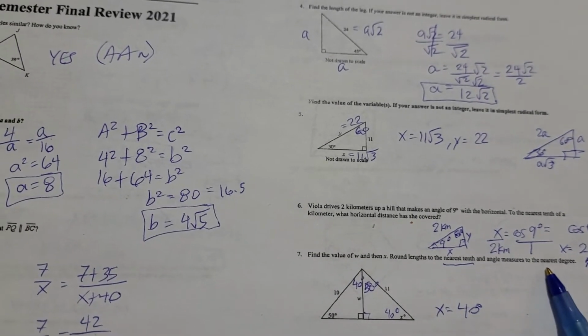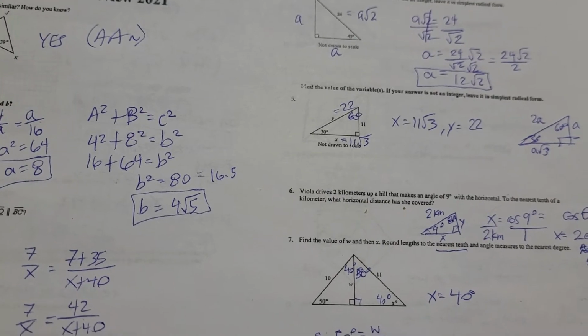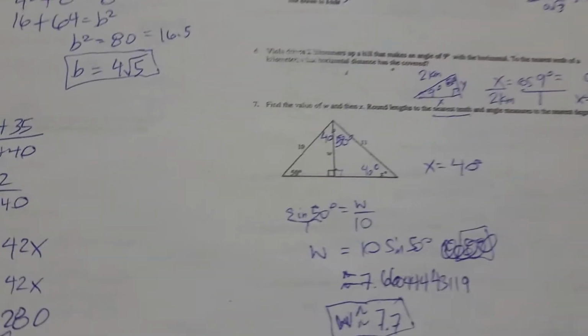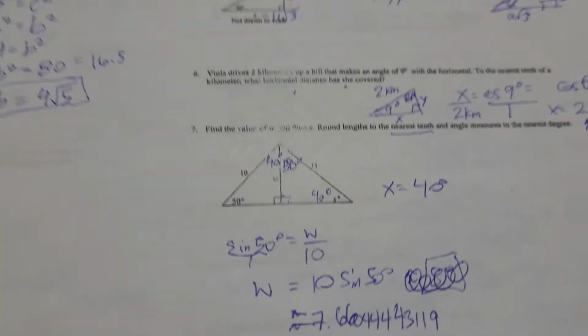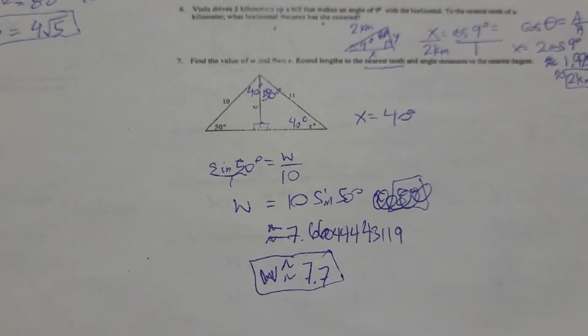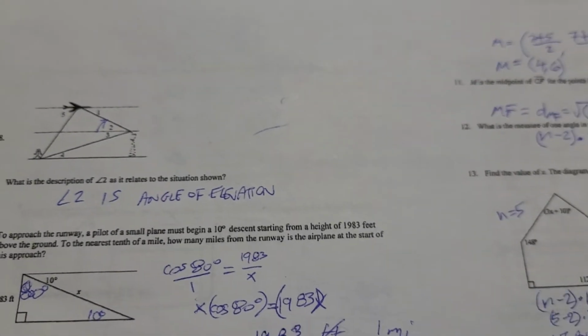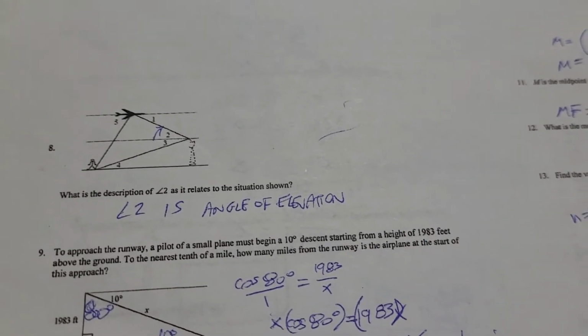Which is funny because it specifically says the nearest degree, but then my answer in the back is with a decimal. Okay, so number 8. Okay, that took 9 minutes, so let's kind of try to speed this up.